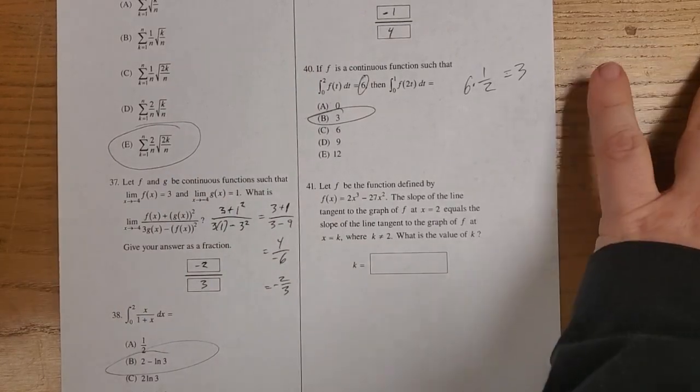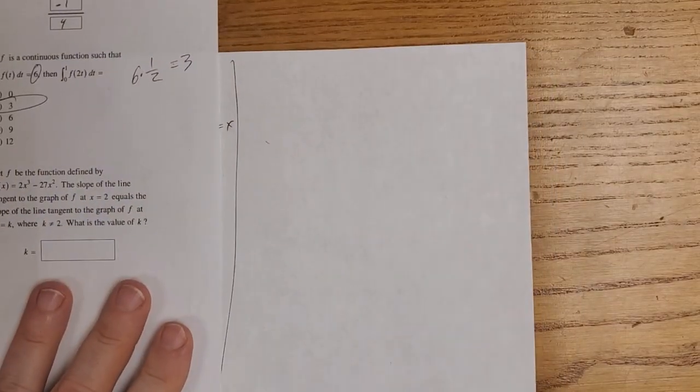Right, so let's think I can do it in this space here.